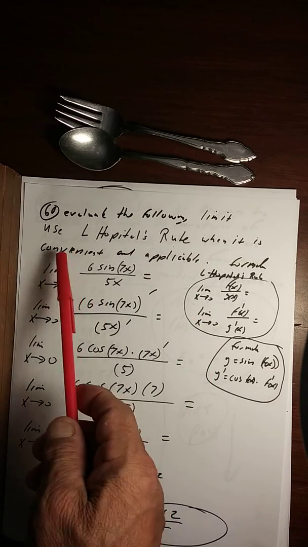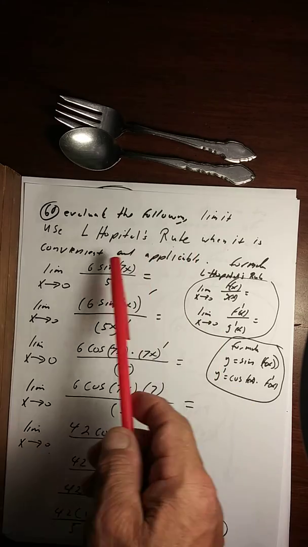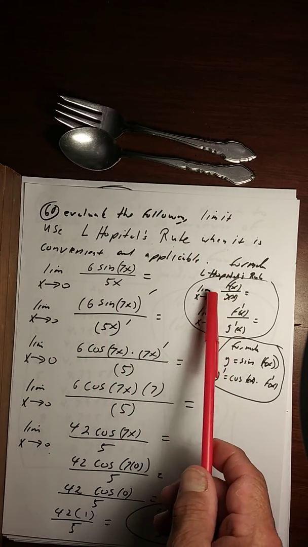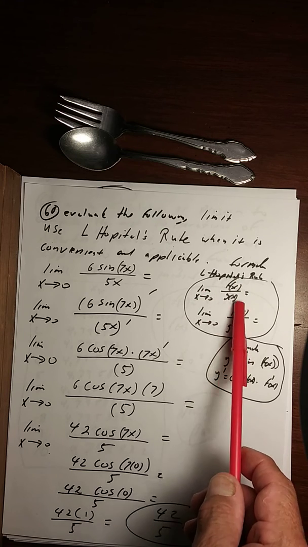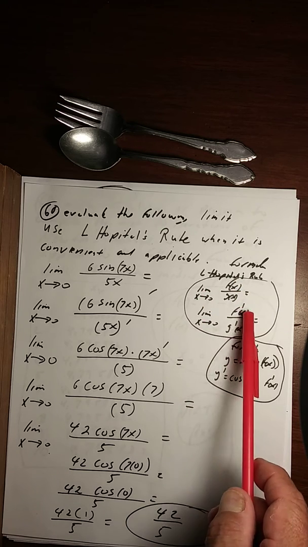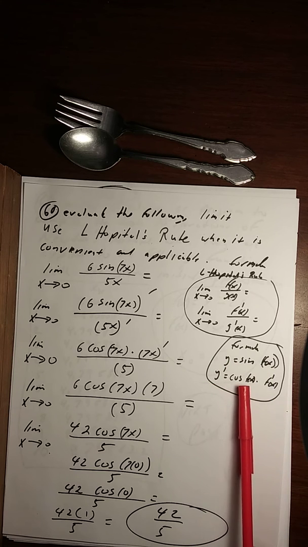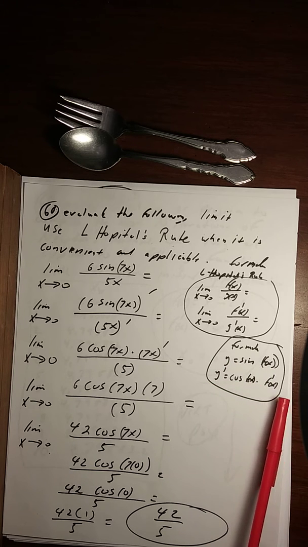Evaluate the limit. Use L'Hospital's rule when it's convenient and applicable. Well, this is what the rule means. If you have the limit as x approaches 0 of this function, it's the same thing as the limit as x approaches 0 of f prime over g prime. And the derivative of y equals sine of x is going to be the cosine. So let's go from there.